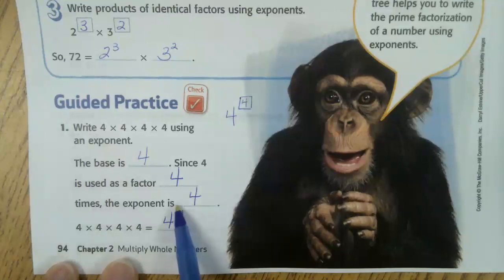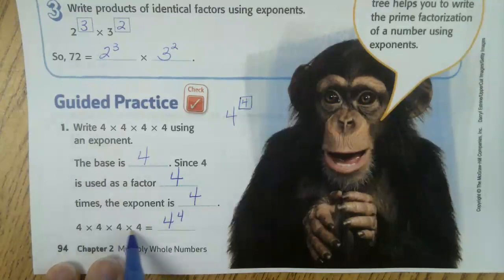So basically what you're doing here with bases and exponents, numbers that can be written as powers, you're writing repeated multiplication in a little shorter way. So kind of like a different, more efficient format.